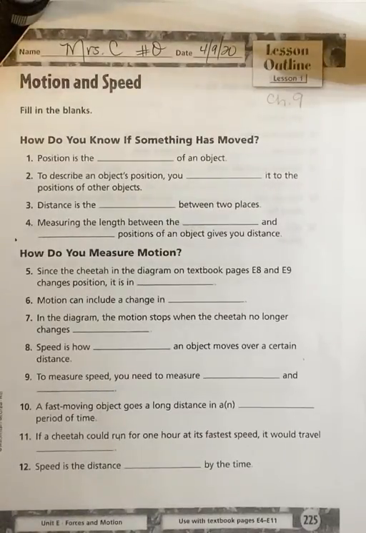Okay, we got a little bit of Science Workbook 225, 226 here to work through. Please get your name at the top, motion and speed. And in my textbook, I'm open to E6.